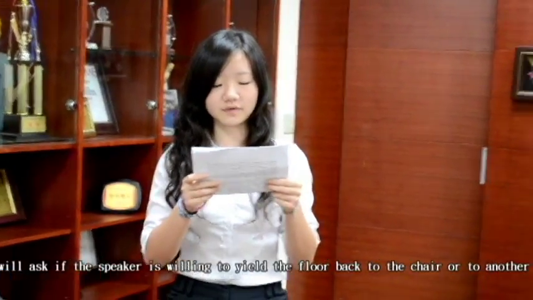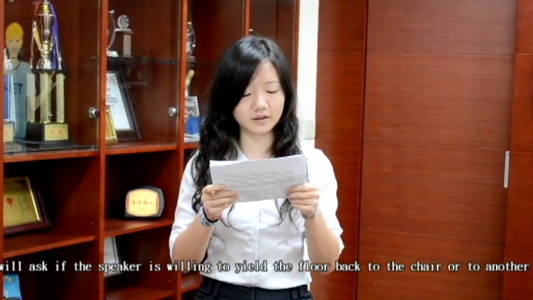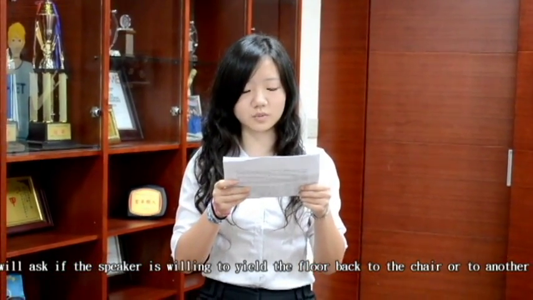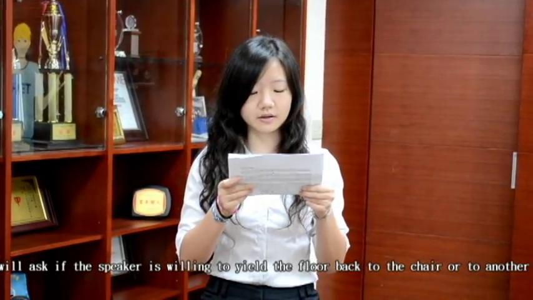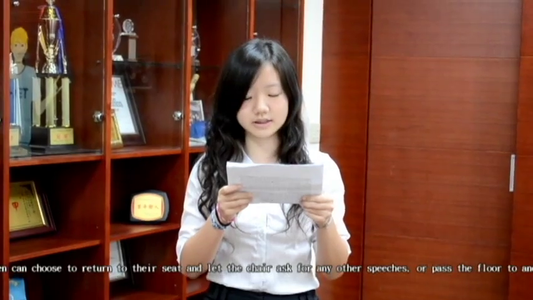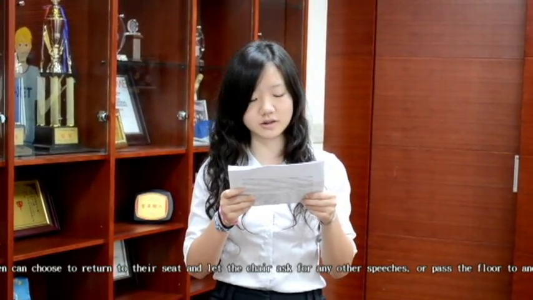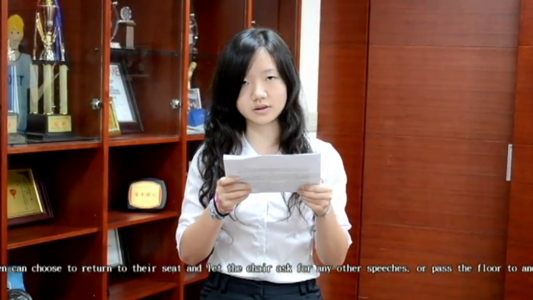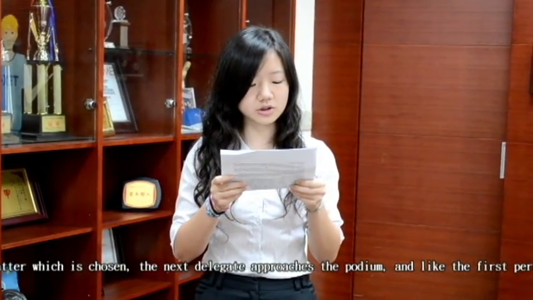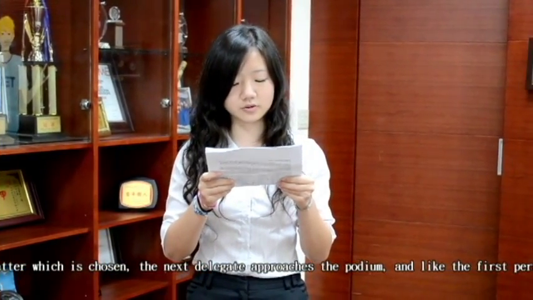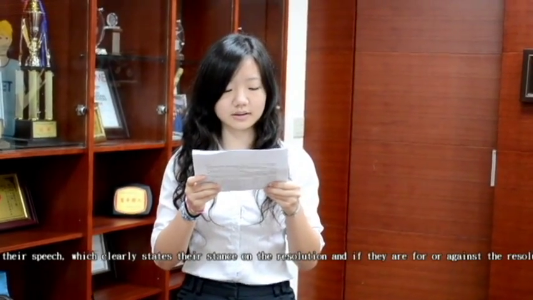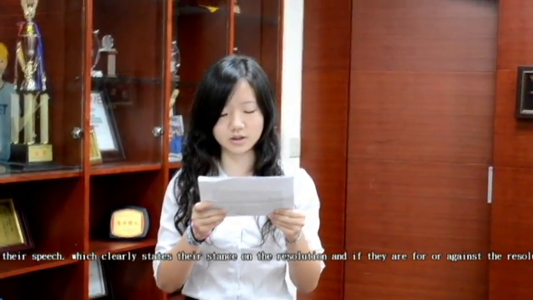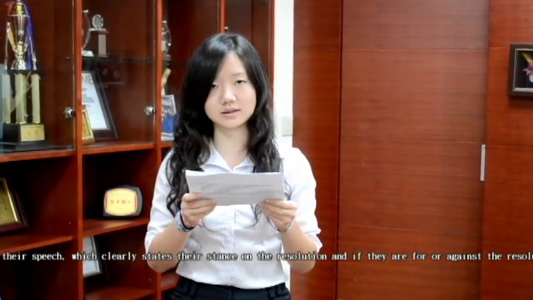When all points of information for the current speaker are given, the chair will ask if the speaker is willing to yield the floor back to the chair or to another delegate. The speaker then can choose to return to their seat and let the chair ask for any other speeches, or pass the floor to another delegate. No matter which is chosen, the next delegate approaches the podium and, like the first person, gives their speech which clearly states their stance on the resolution and if they are for or against the resolution.